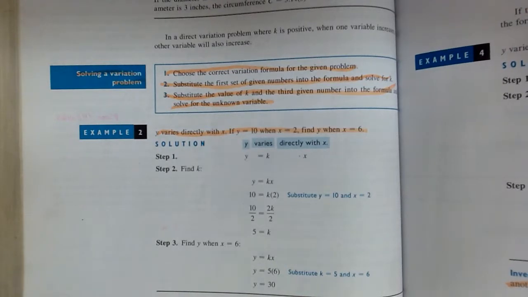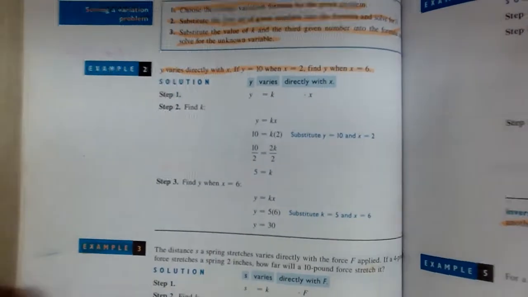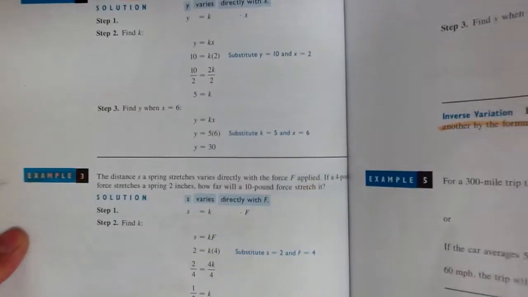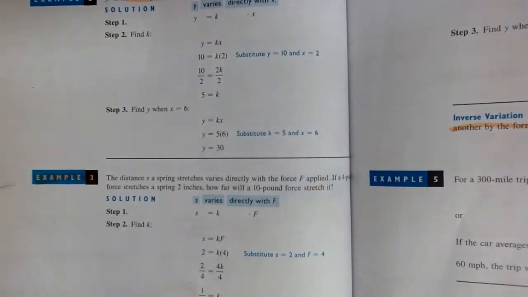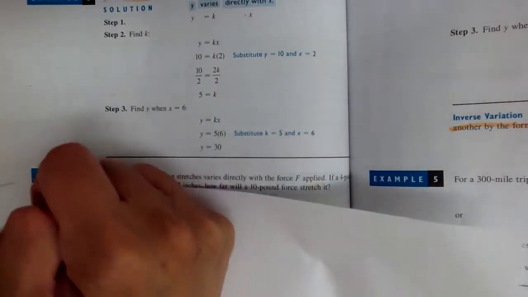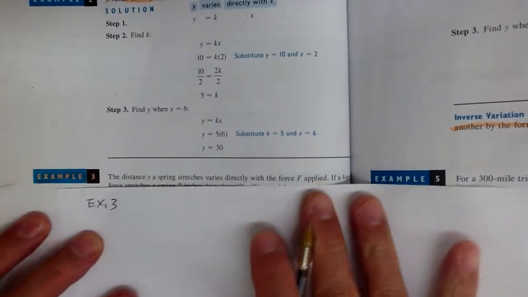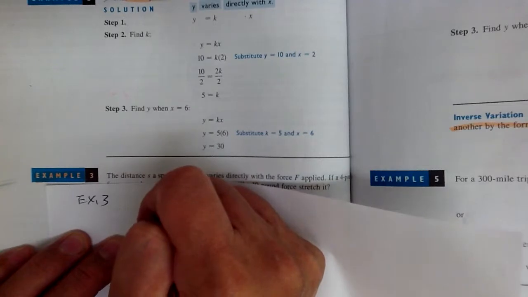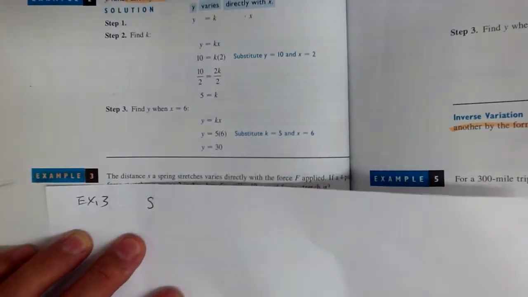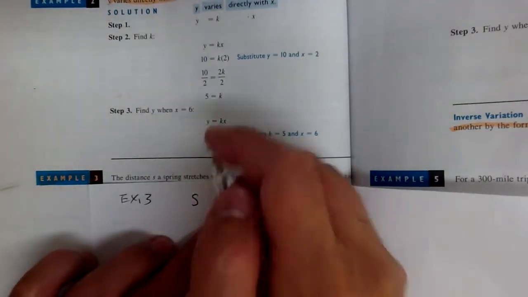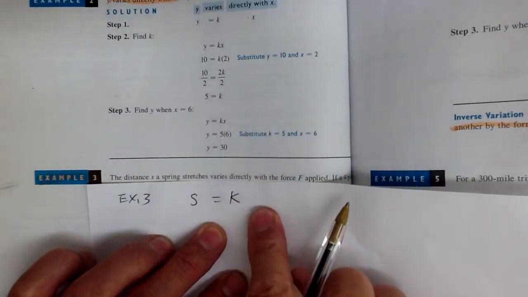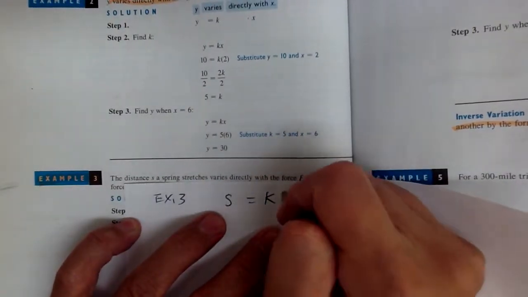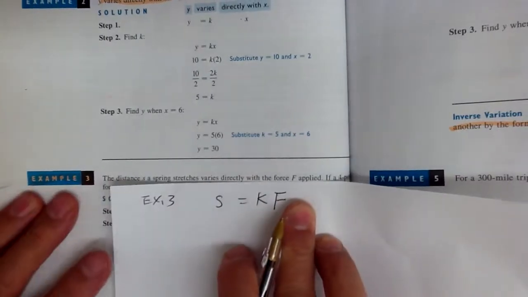Let's go to example 3. Okay, so again, let's go and translate. So example 3. So it says the distance s, it even tells you what variable to use, right? So distance s of a spring stretch, right? Varies directly means equal to k times something, right? With the force F, right? So again, that's your translation.